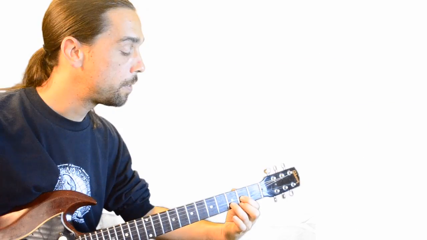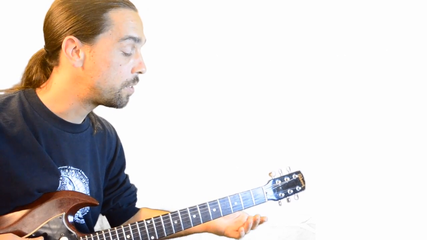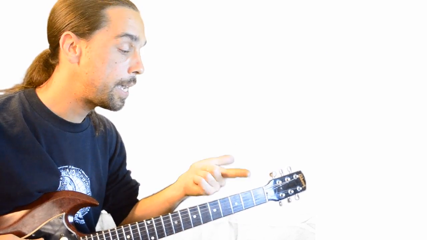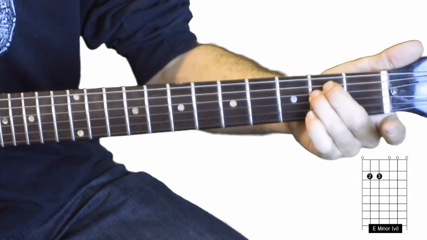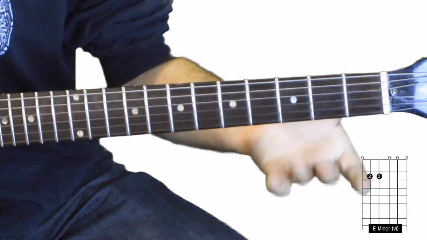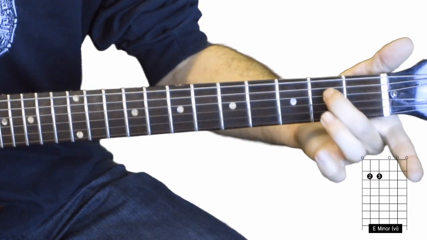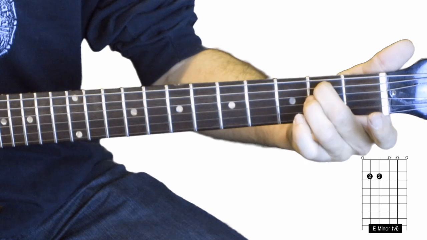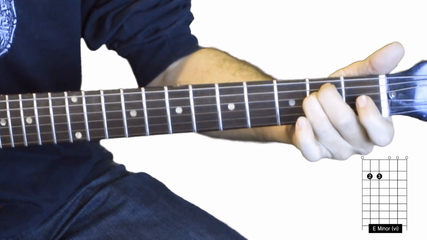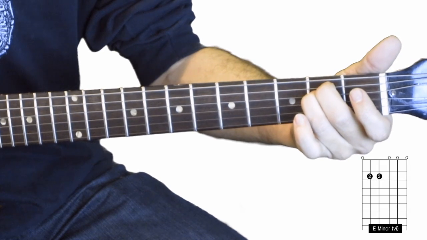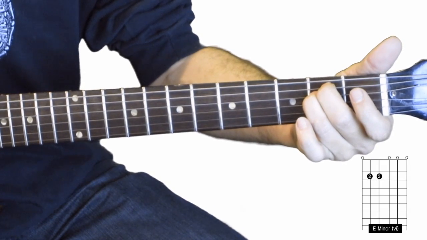The next chord in this sequence is going to be, G, A, B, C, D, E. So we're going to go to the E chord. Now the 6 is a minor chord, so E minor is just your second finger on the second fret of the 5th string and your third finger on the second fret of the 4th string. This is a 6-string chord.